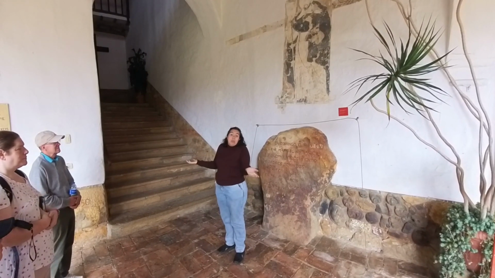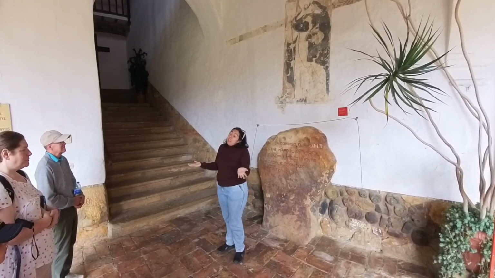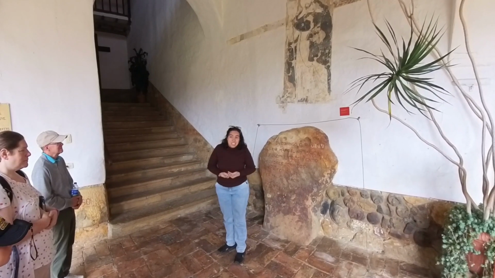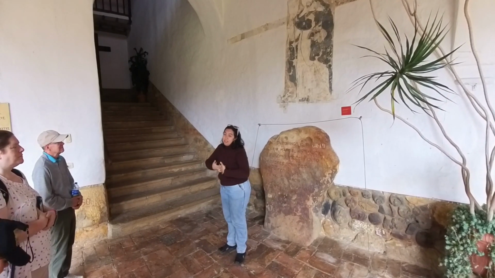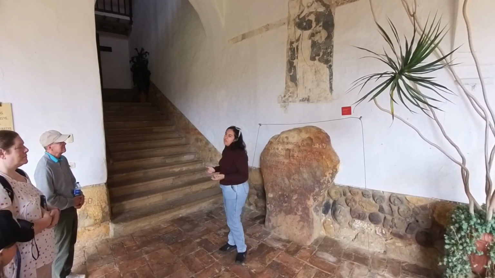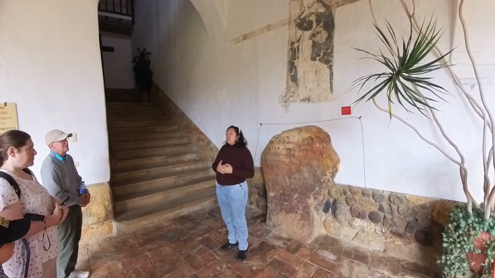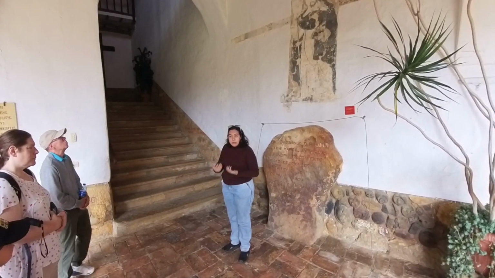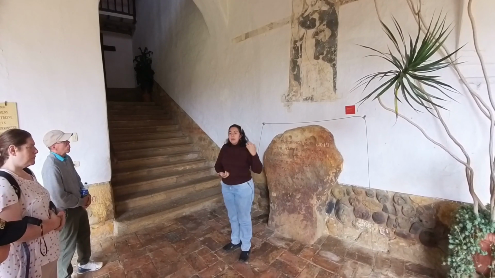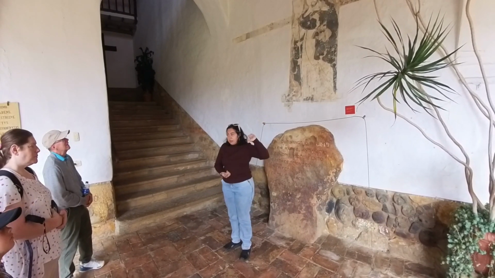Yes, and people forget it. And we didn't have an image of how the monastery was in those times, because we don't have photos of those times. It's during the restoration of the place that they found what you see here.